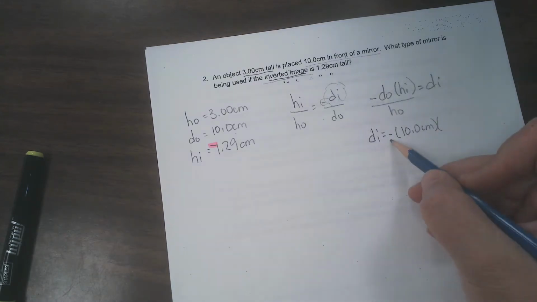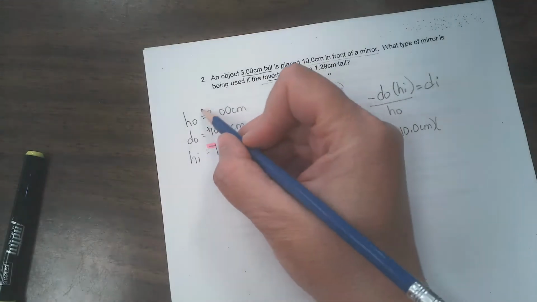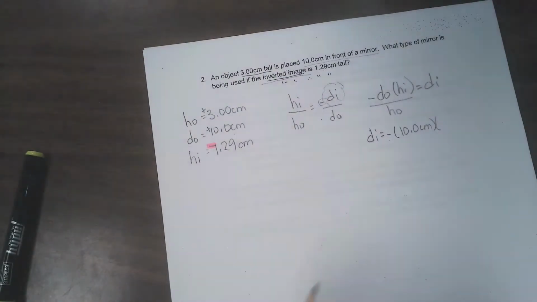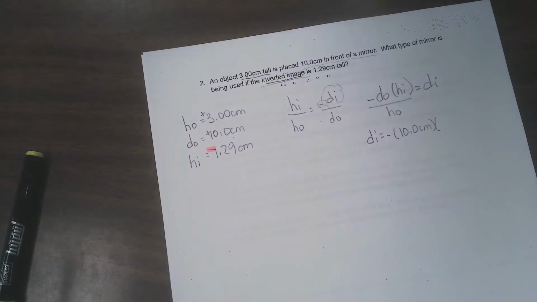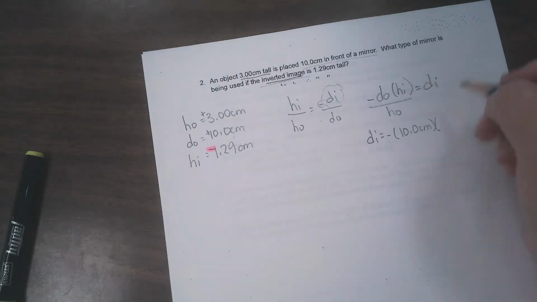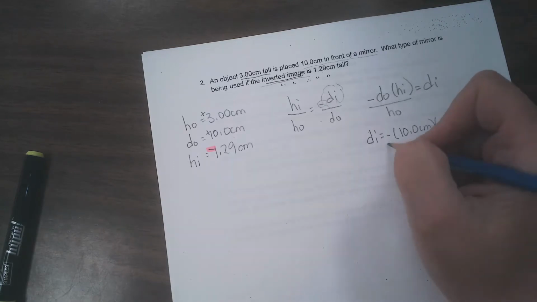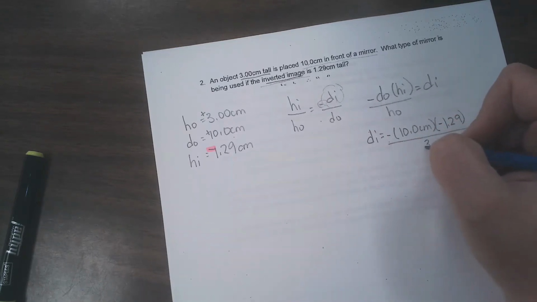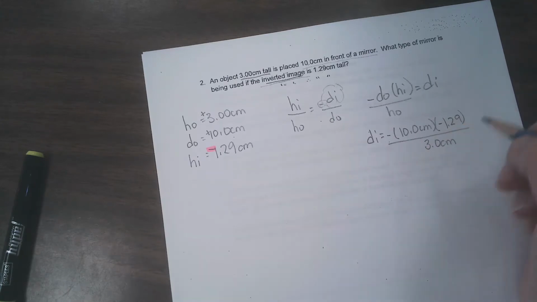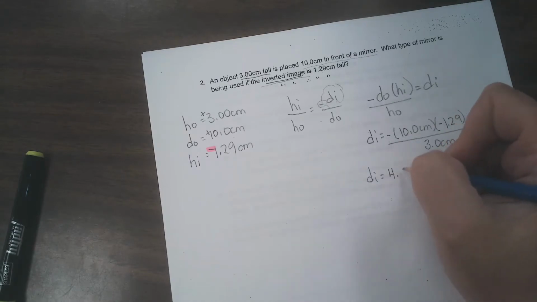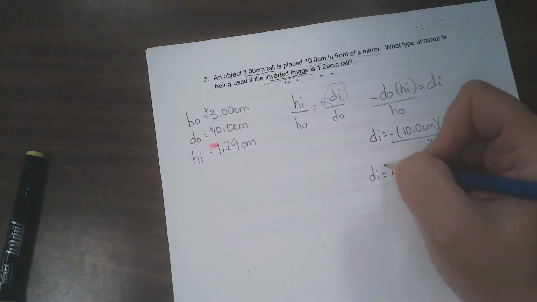And I left the negative out because these two values here are positive values. They belong with a positive value, but the formula carries a negative. So I'm going to leave it as a negative. And then our height of the image is negative 1.29. Again, the negative indicating that it's inverted. And the height of the object is 3.0 centimeters. When we do the image, we get distance is equal to 4.3 meters. And it's positive.